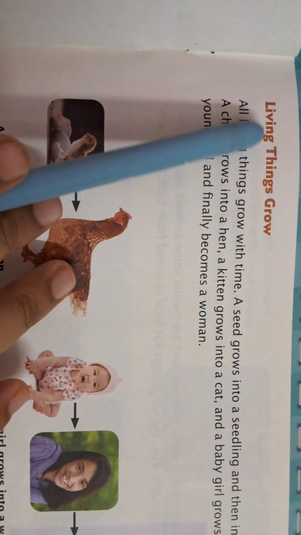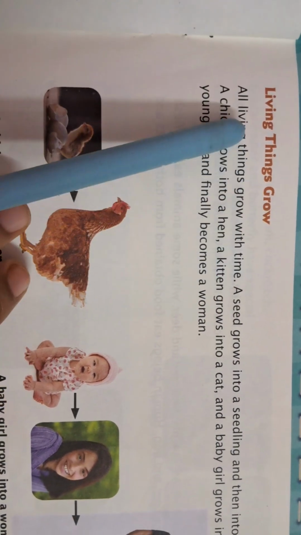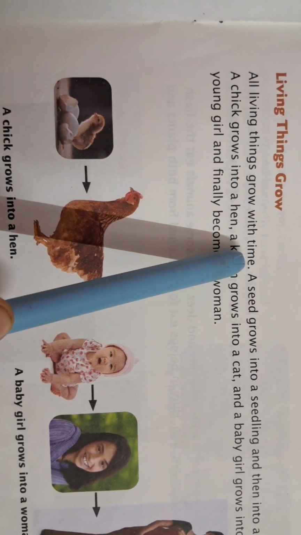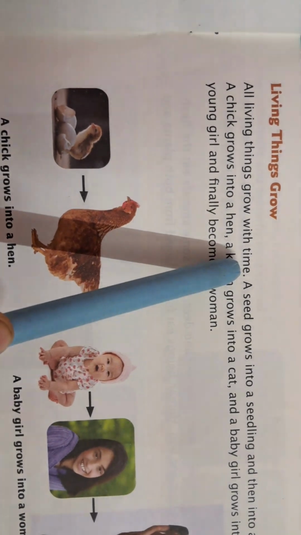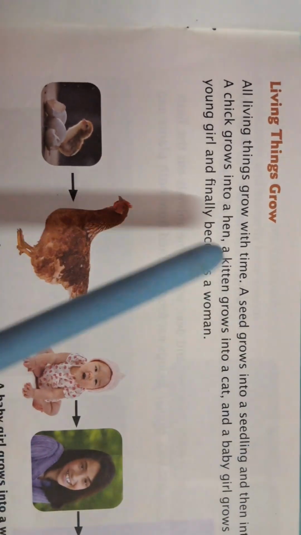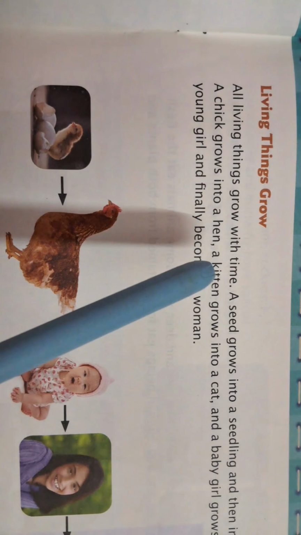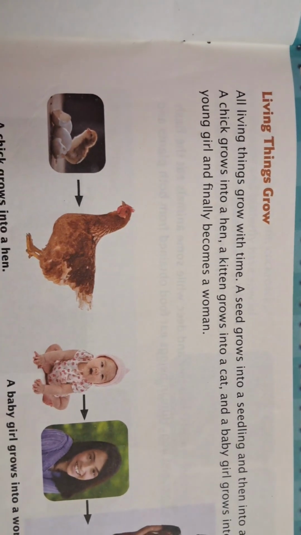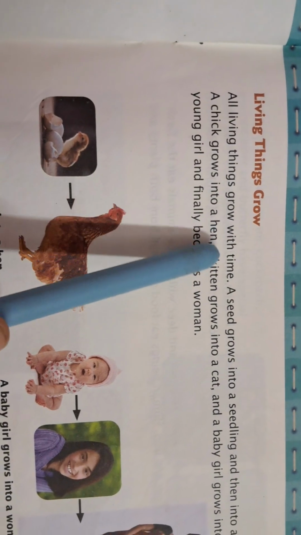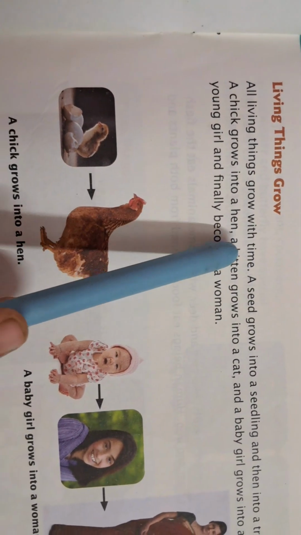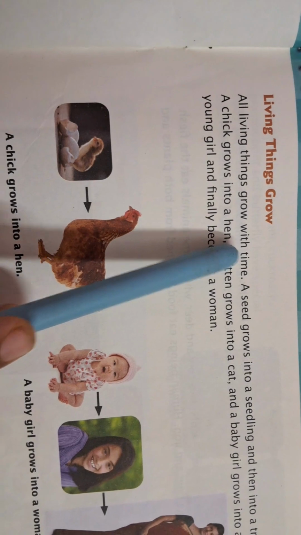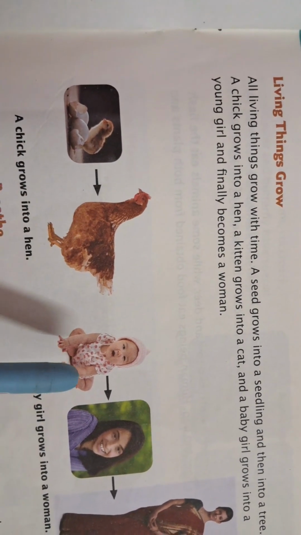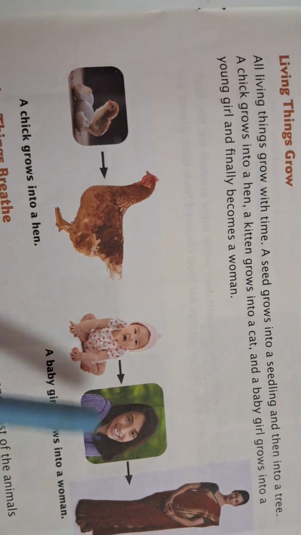Okay, here comes living things grow. The first one we said, grow. All living things grow with time, not suddenly. Suppose if we grew suddenly, without any time, how could we? That would not be good. So all living things grow with time, means here small to big hen, isn't it? Here baby to girl, girl to woman, isn't it?